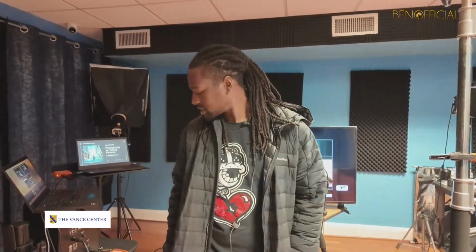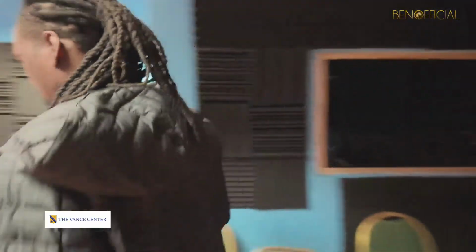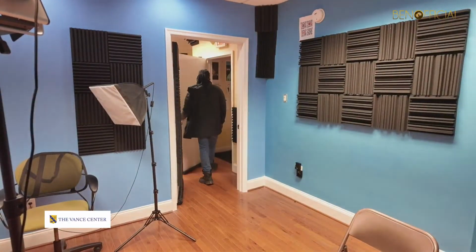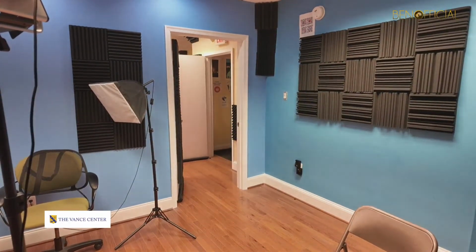I'm gonna check downstairs, and I'm just gonna go right into shutter speed, aperture, and ISO.